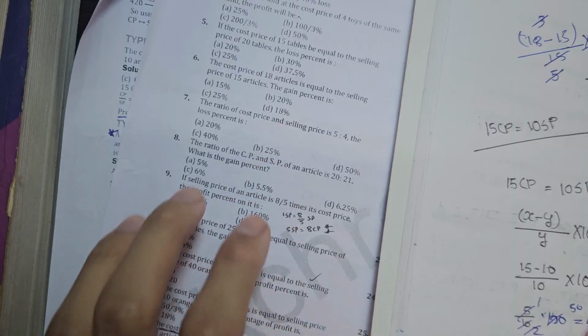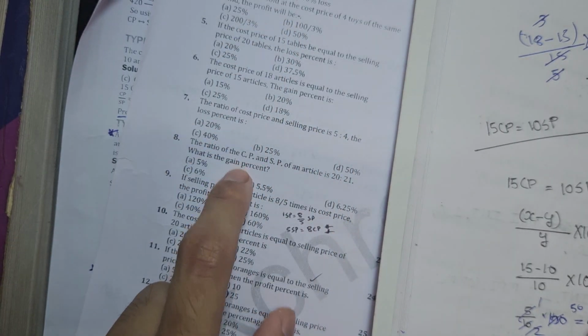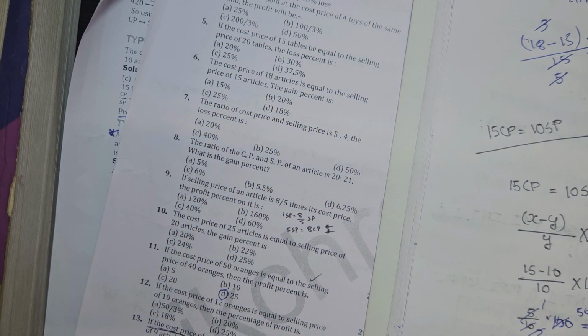So this is how we solve these types of problems, where the cost price of X articles is equal to the selling price of Y articles. Then what is the profit percentage, what is the gain percentage?